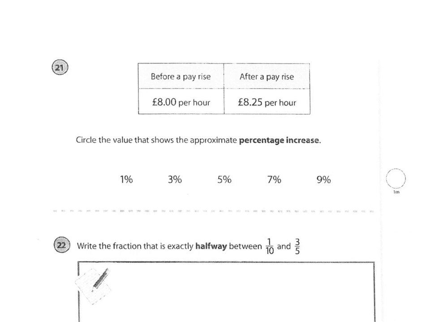Before a pay rise, a person earned £8 an hour. After a pay rise, they earn £8.25 an hour. Circle the value that shows the approximate percentage increase. Now, what we have here is an increase of 25 pence per hour. So I was looking at how many 25p's go into the original value, which is £8. And the answer is, well, there's 4 25p's in £1, and then there's £8, so that's 32 times.